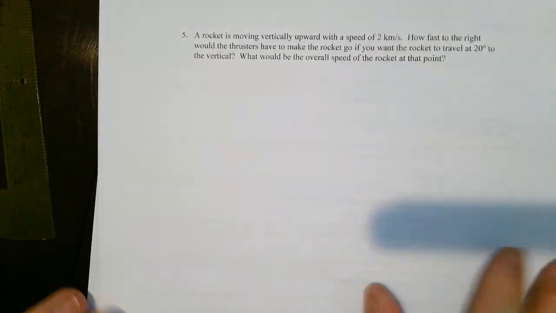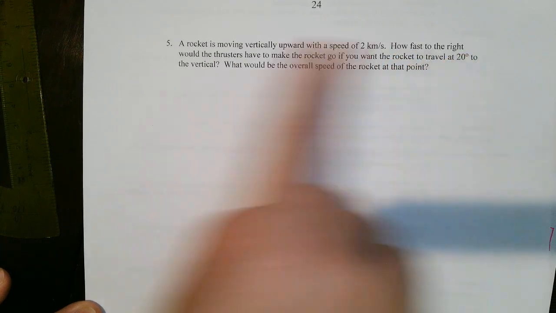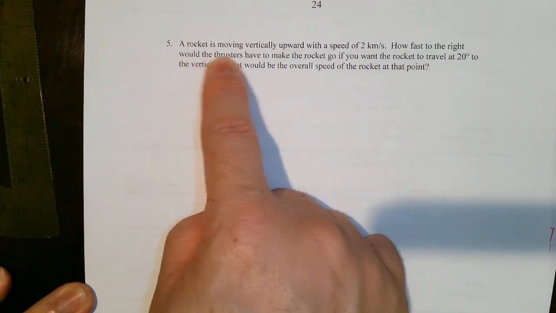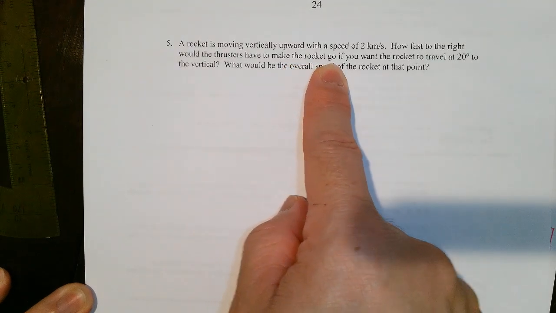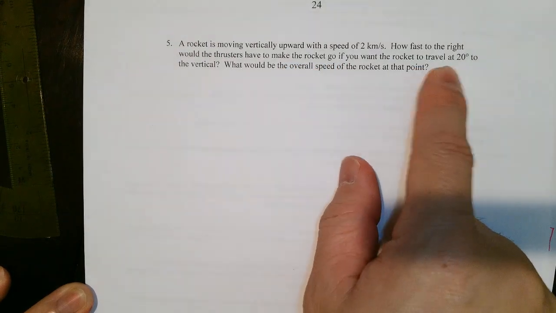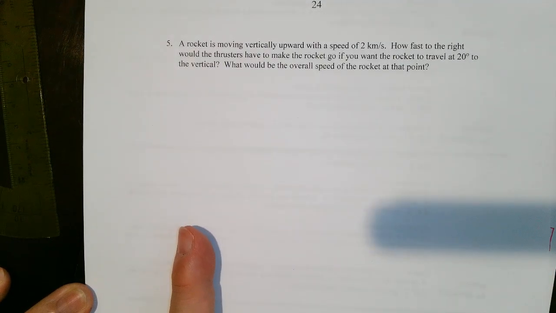Well, that's cool. How fast to the right would the thrusters have to make the rocket go if you want the rocket to travel at 20 degrees to the vertical?